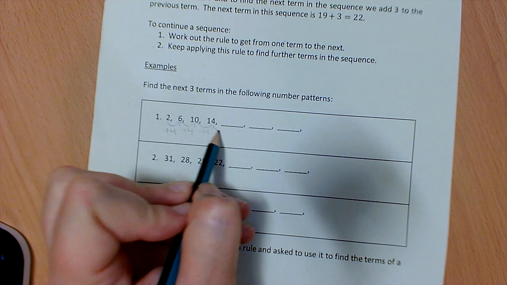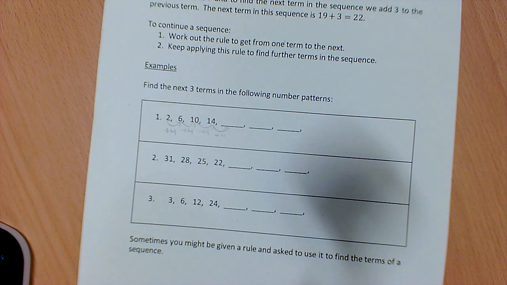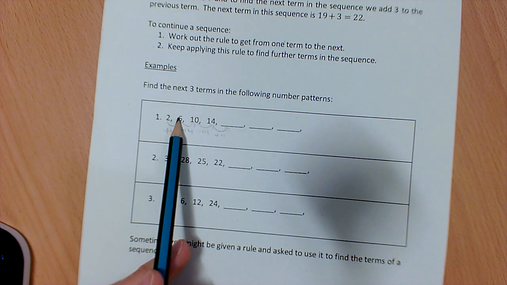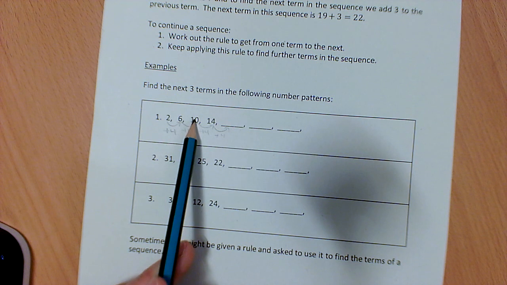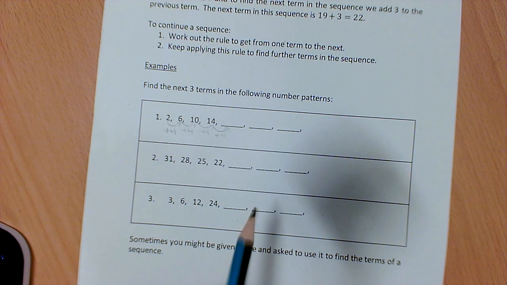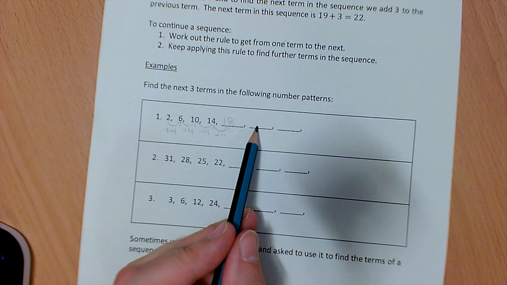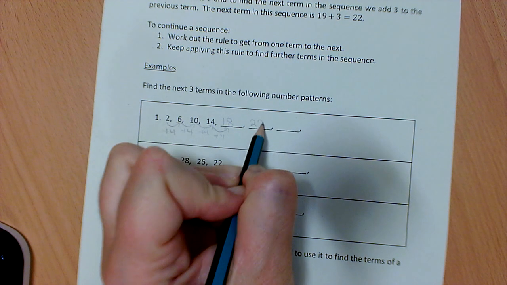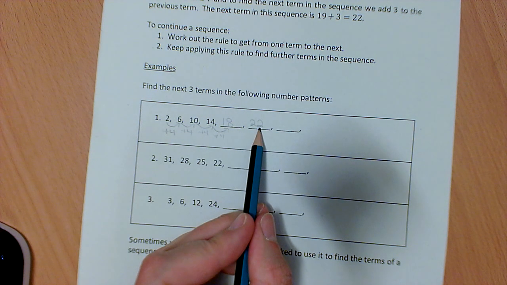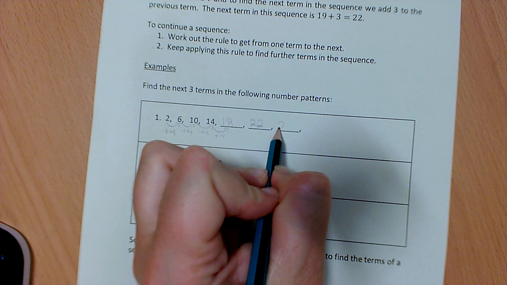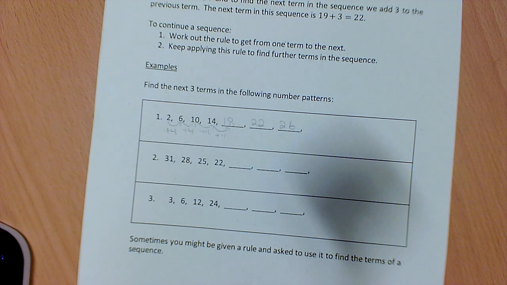So adding 4. And we would keep going, because 2 plus 4 is 6, 6 plus 4 is 10, 10 plus 4 is 14, 14 plus 4 is 18, 18 plus 4 is 22, 22 plus 4 is 26.